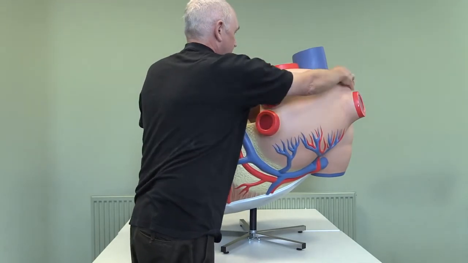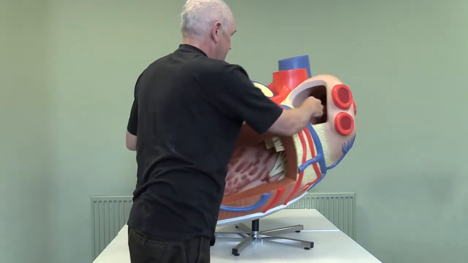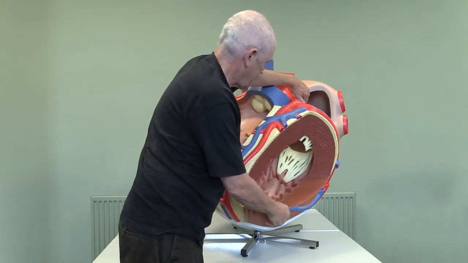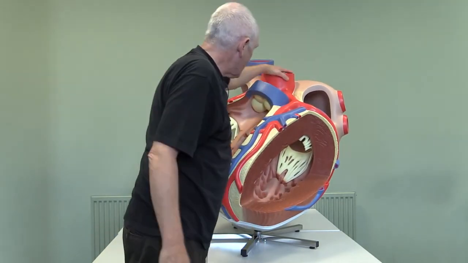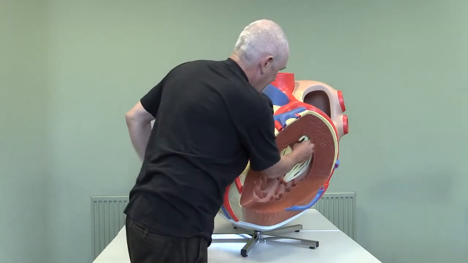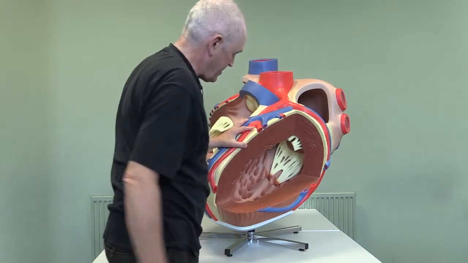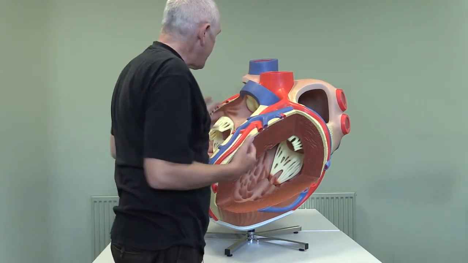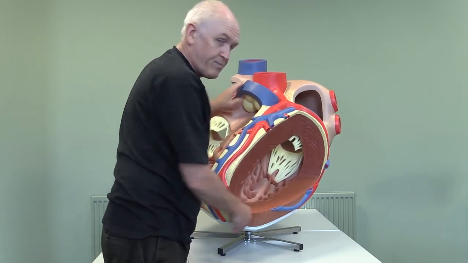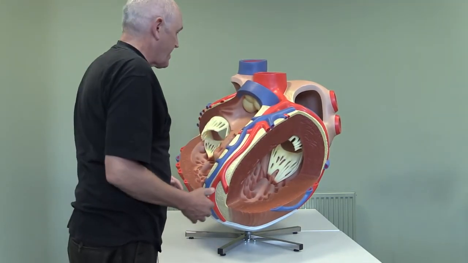Pulmonary veins taking blood into the left atrium. The aorta carrying blood from the left ventricle. Mitral valve is the left atrioventricular valve. So they're the main structures to learn to begin with. And of course, they are regulating the flow of blood through the heart in one direction.